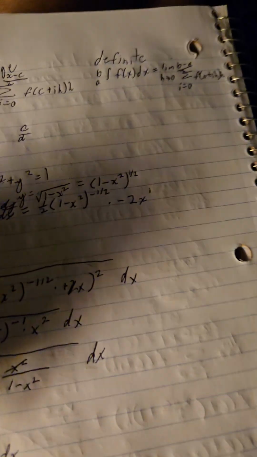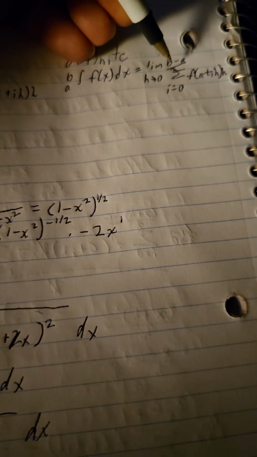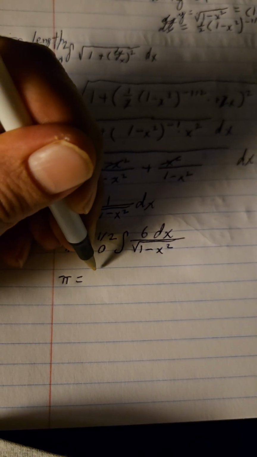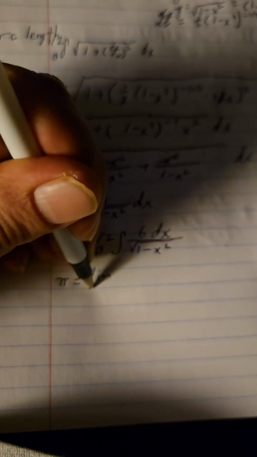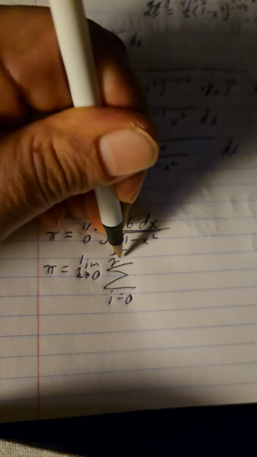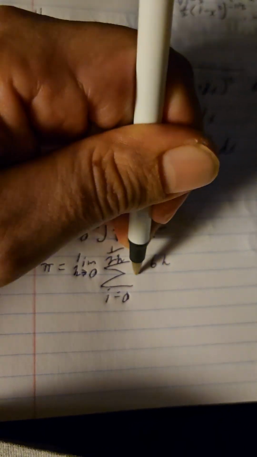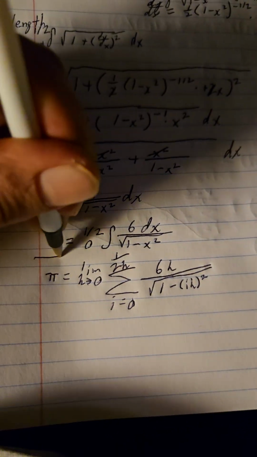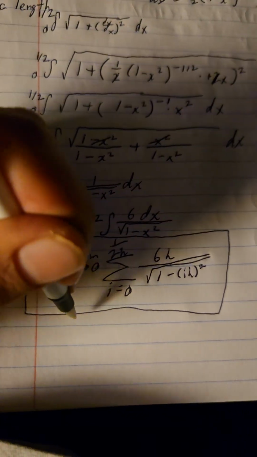So basically you're saying that pi is equal to the limit as h approaches 0 of the summation i equals 0 of 1 over 2h, all over 6h times the square root of 1 minus (ih) squared. And this is how you calculate pi.